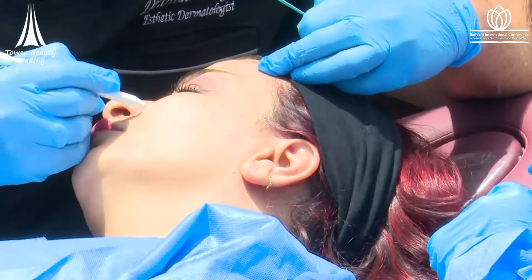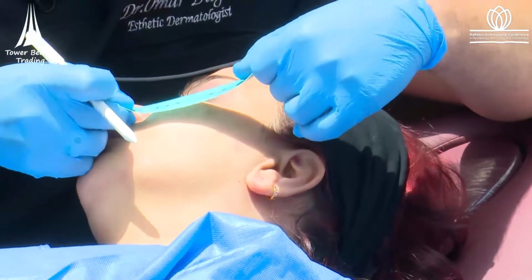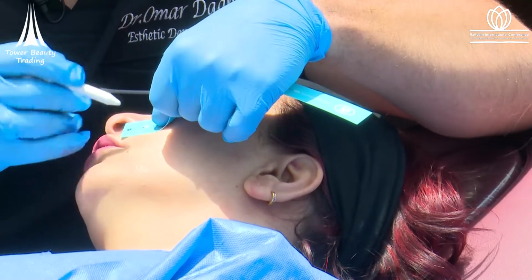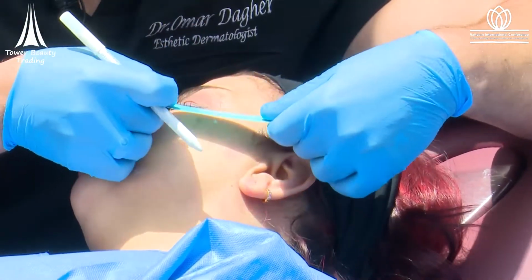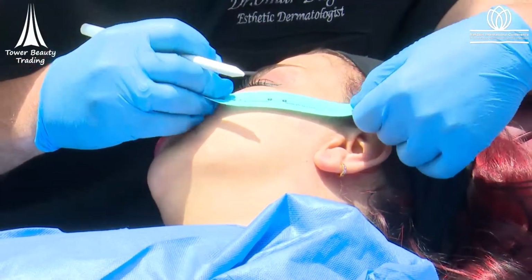So this is the fat. These are the 8 cones. Here is my exit, 1 centimeter behind the last cone. Here is the entry point. And with the same measure, here will be my exit point. This is for the 8.